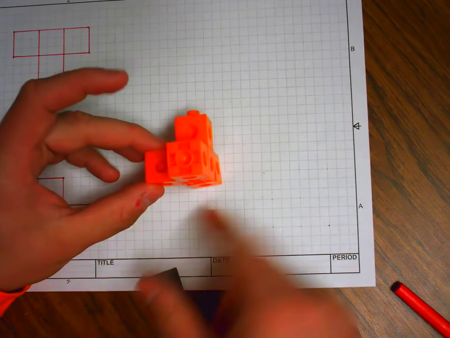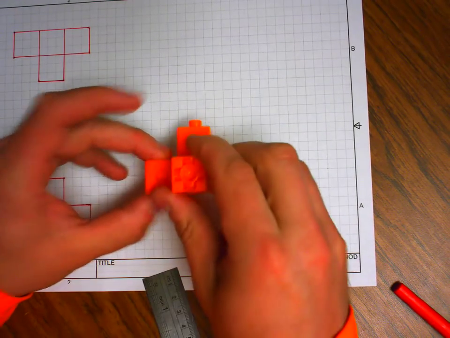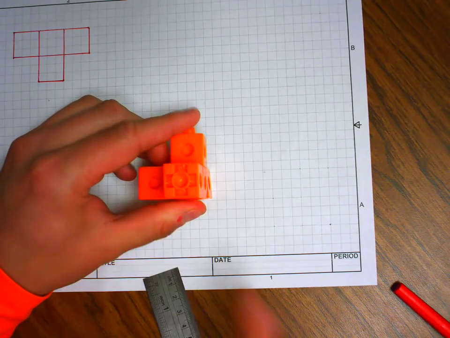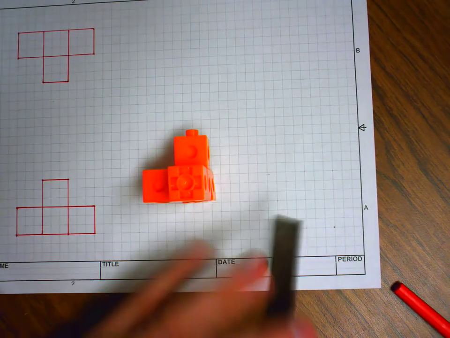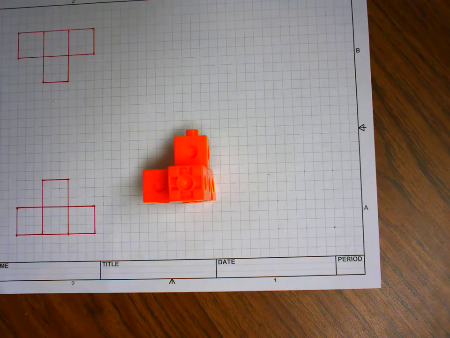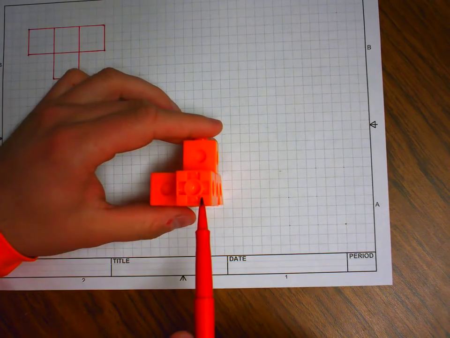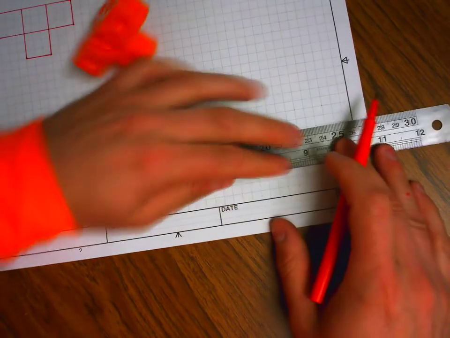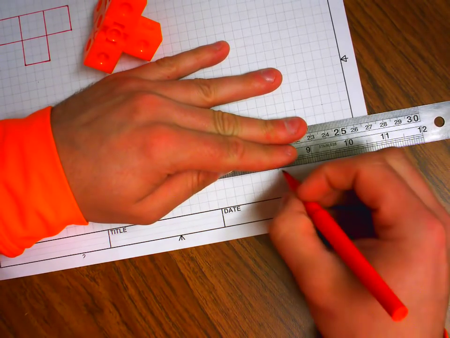Even though those hidden lines are there, these solid lines will take precedence and they will show up instead. So we're going to start from here to here. I'm going to draw towards our corner.